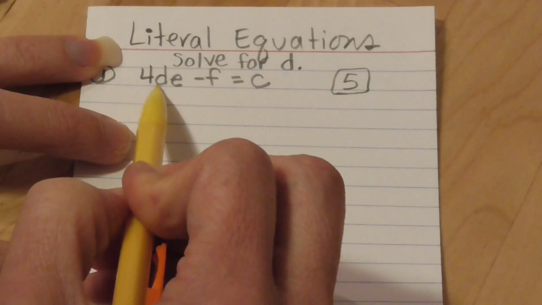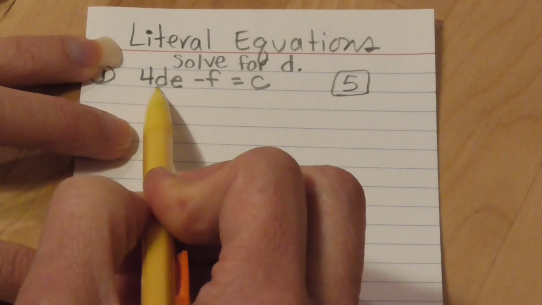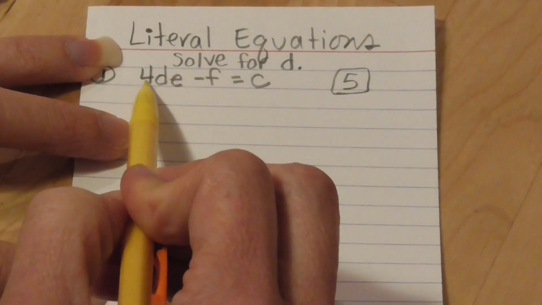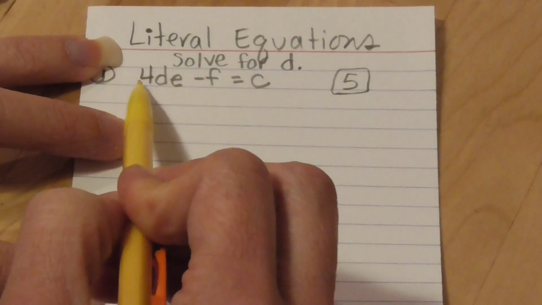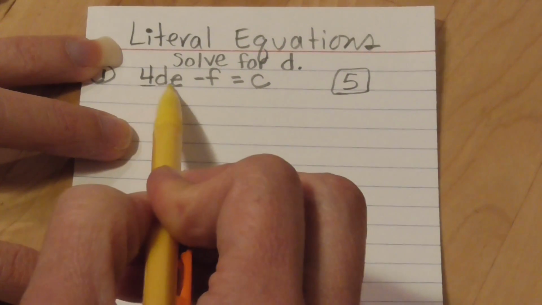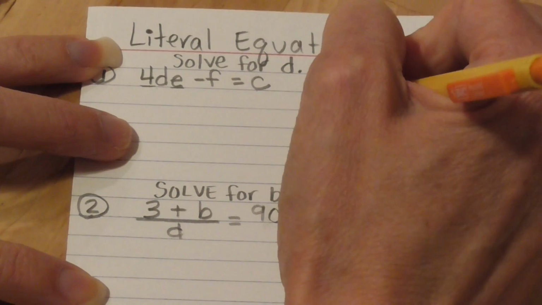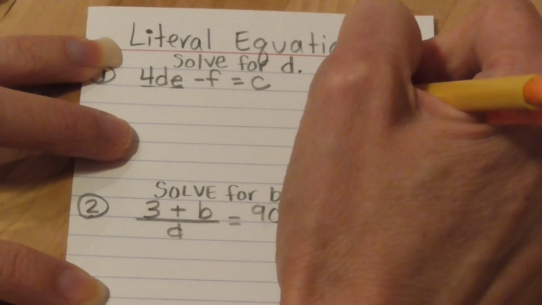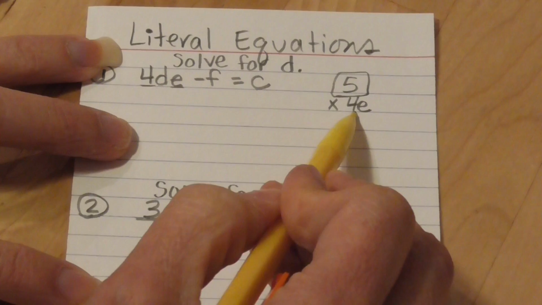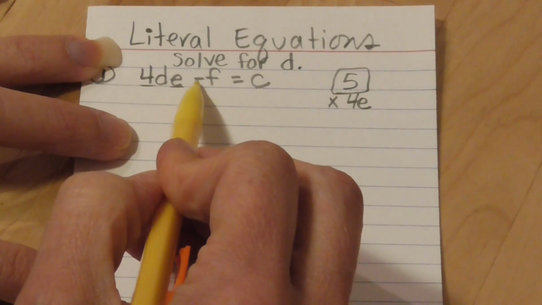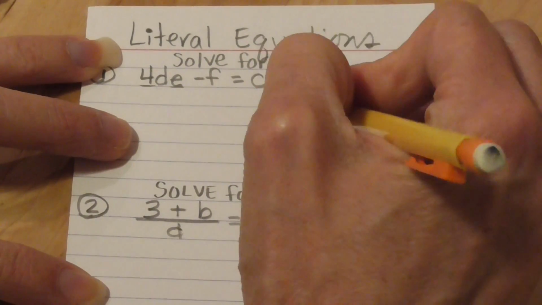Since we're solving for D, we need to figure out what we are doing first to D. 4DE means we are multiplying D by 4 and E. I'm going to make a little note. We're multiplying it by 4 and E together. The second thing we're doing is subtracting F.